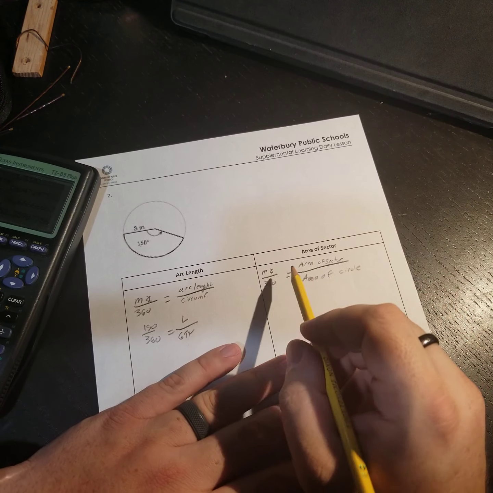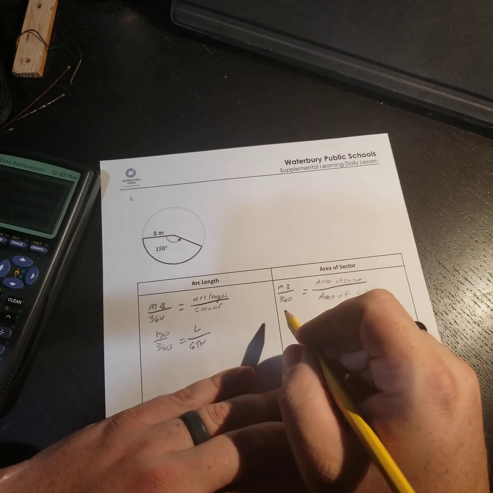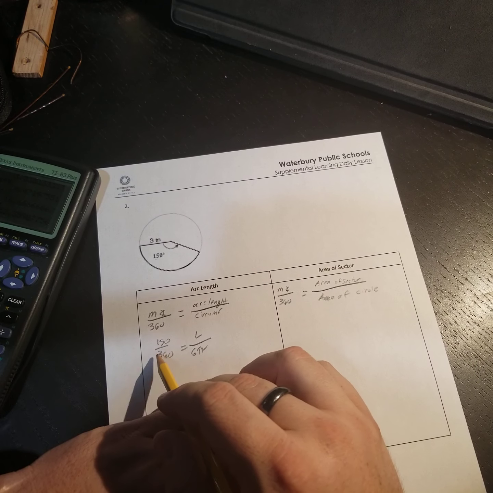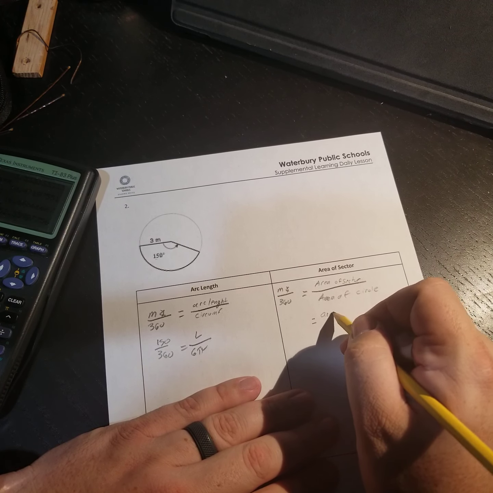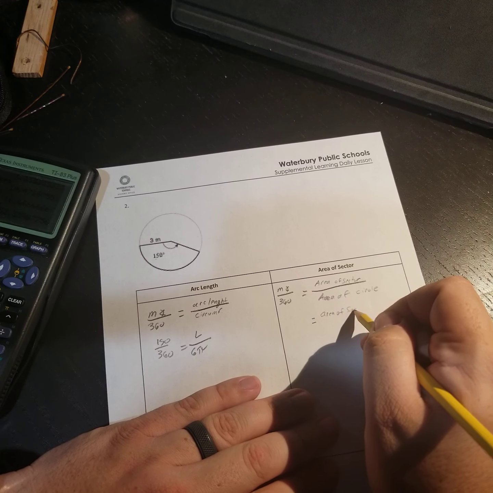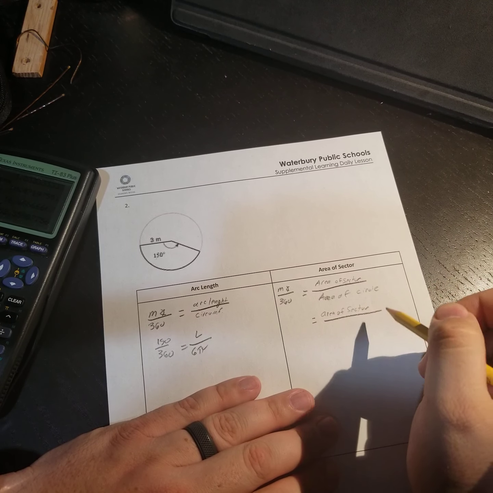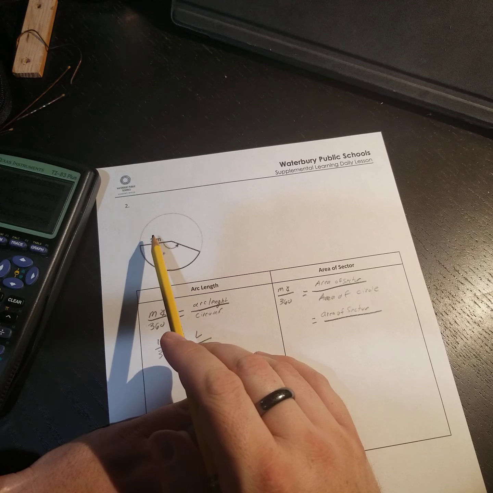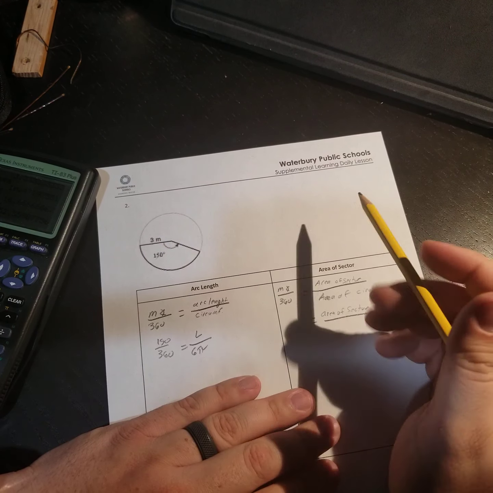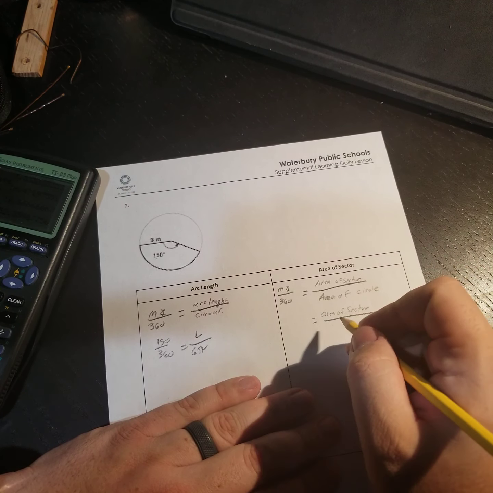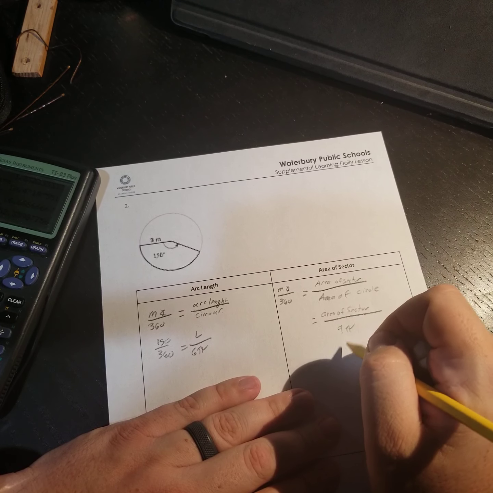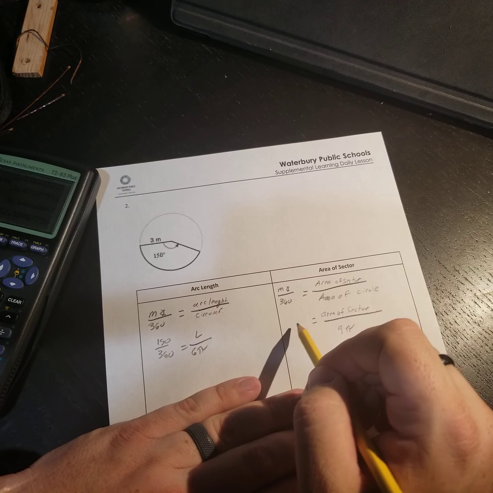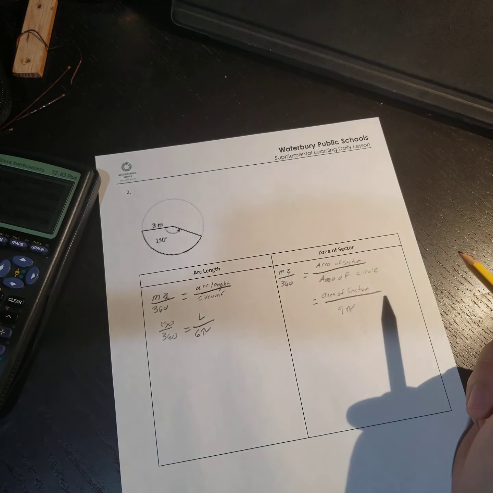Area of a sector. We know that this is going to be 150 over 360. It reduces. We don't know the area of the sector. Do we know the area of a circle? Pi r squared. What is 3 squared? Don't say 6. 9 pi. Pi r squared. Reduce this, put it over here too. You can solve the rest.